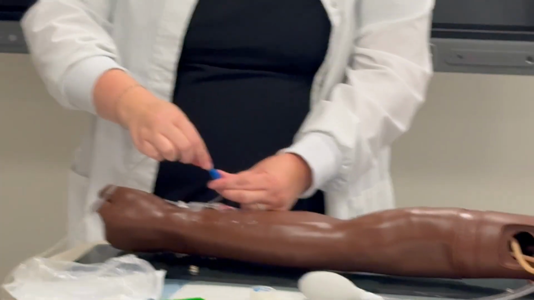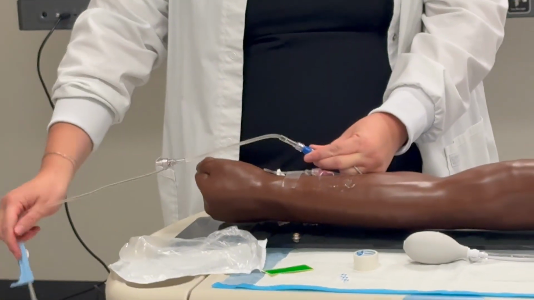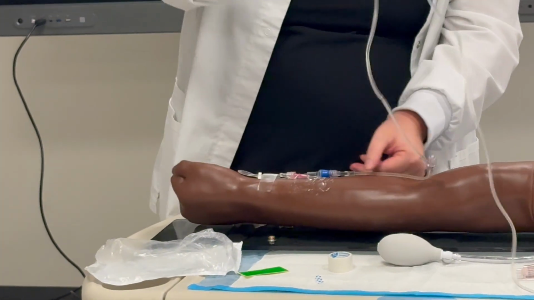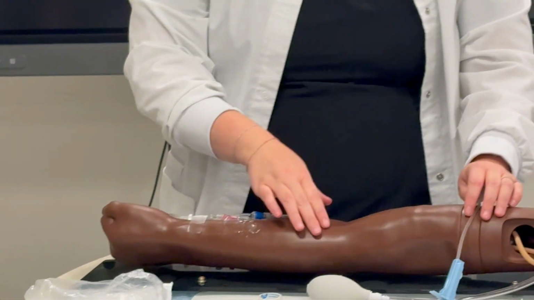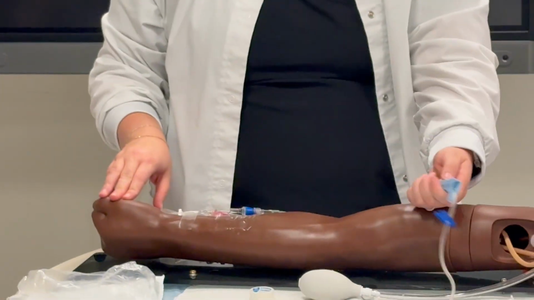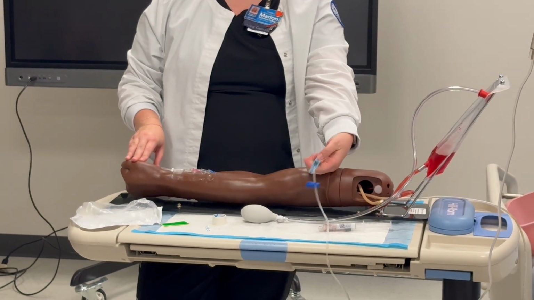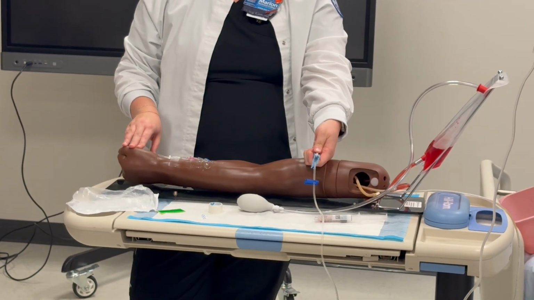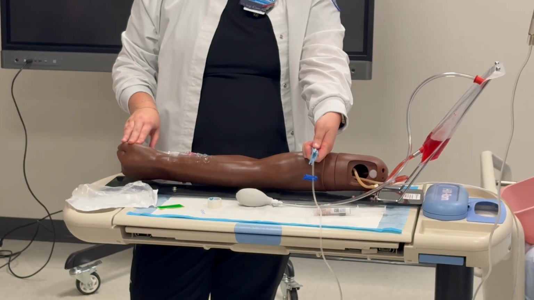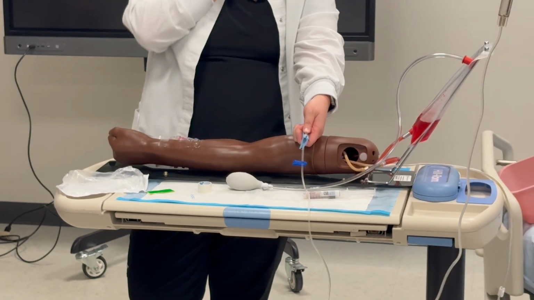Similar to the flush, we're gonna push and twist, okay? We already did our third medication check. And now we're going to test and make sure that this is infusing okay. So how to start infusing without a pump is we're gonna loosen our roller clamp. So I know that my medication is being infused because of the drip chamber.